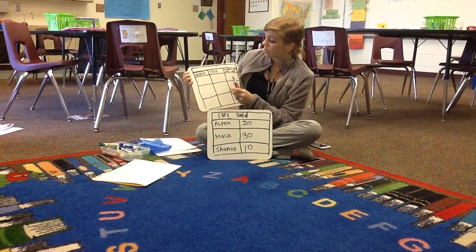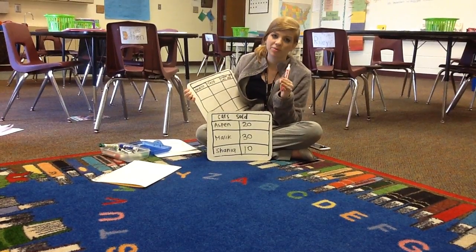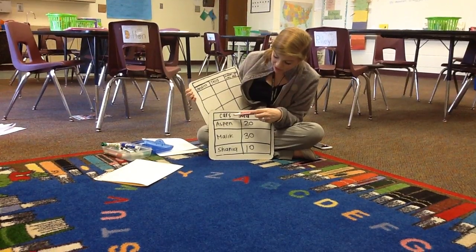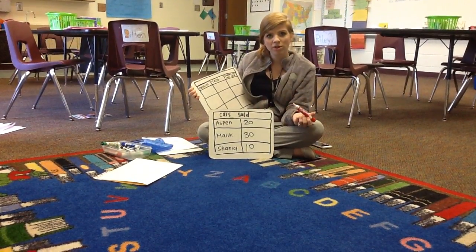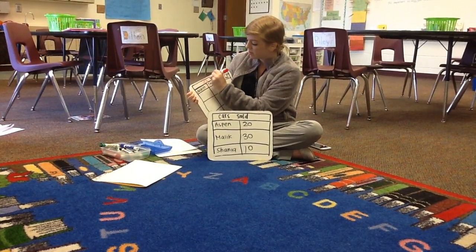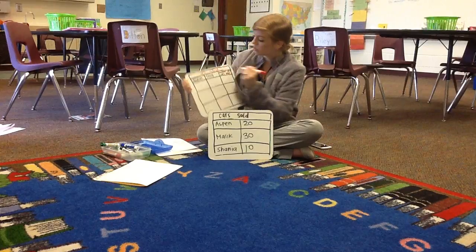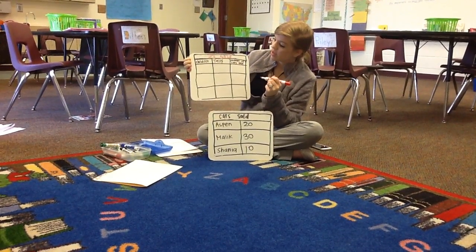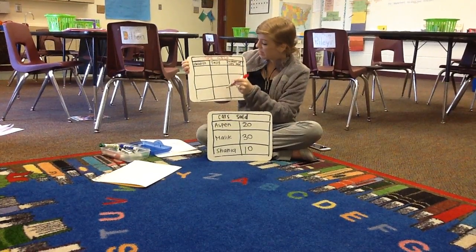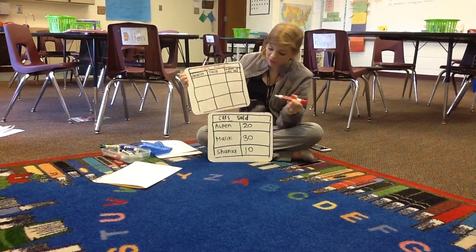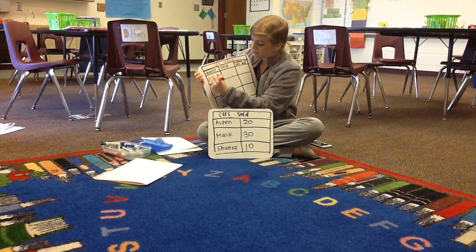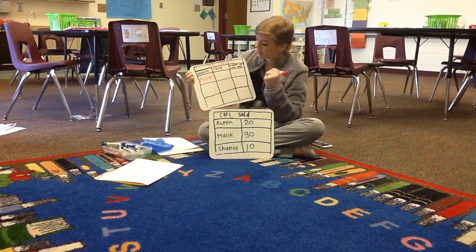And first thing before I do anything is I need to title this. And I look here and I see that my title for the table is Cars Sold. So I'm going to make my title here, Cars Sold. And then it has a column for children. It has a column that says tally and the number of cars sold. So I'm going to look at my first person, which was Aspen. So I'm going to fill her name in this part.